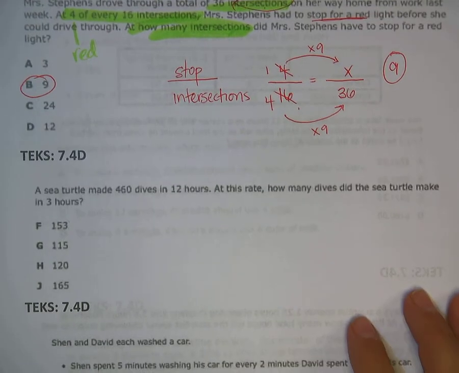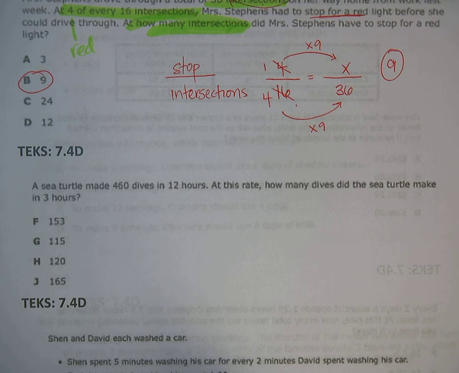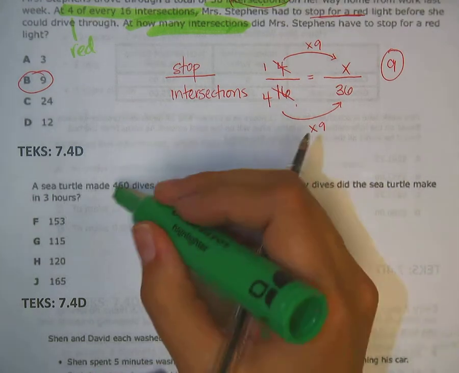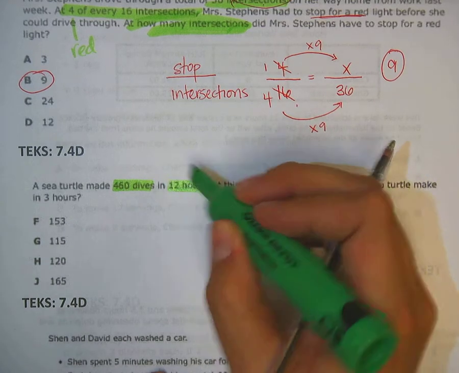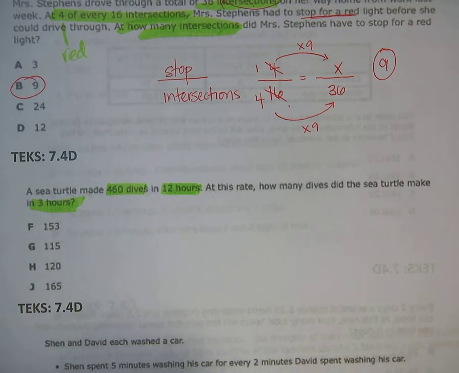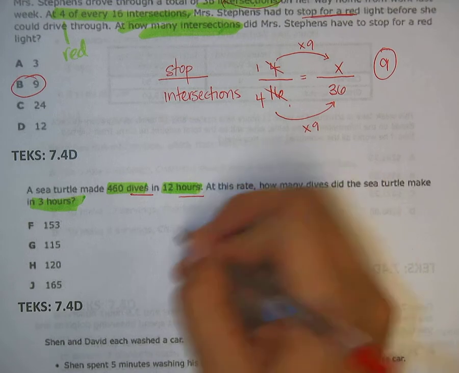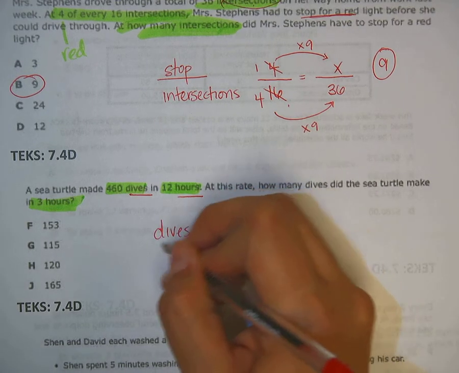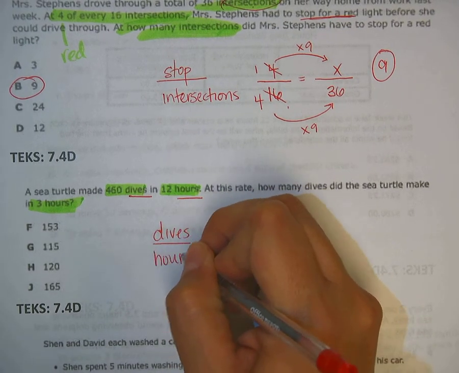Okay. A sea turtle made 460 dives in 12 hours. At this rate, how many dives did the sea turtle make in 3 hours? Again, 2 different units and 3 numbers being used. I have dives and hours. I would set that up like this, dives and hours.